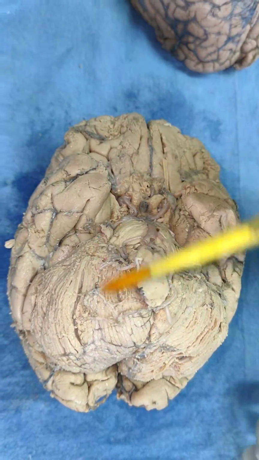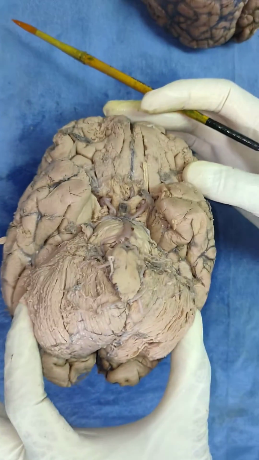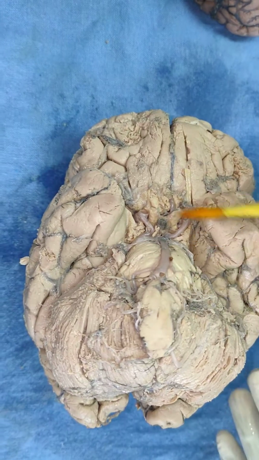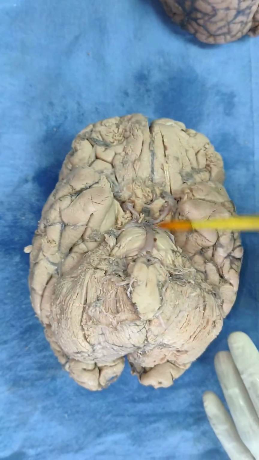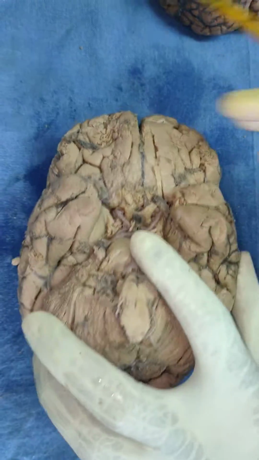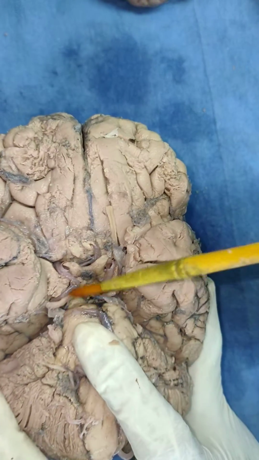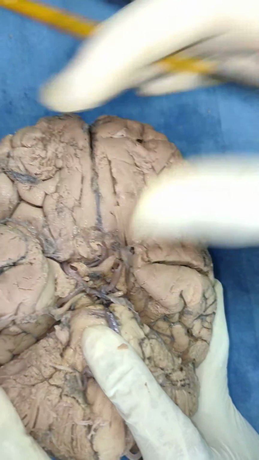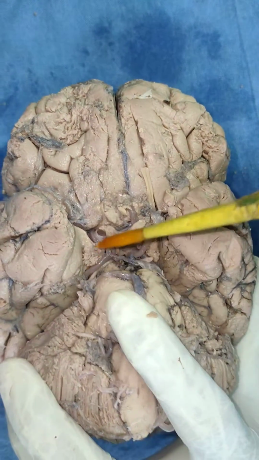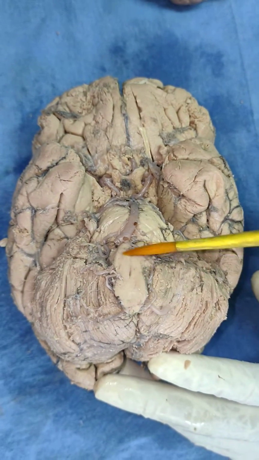Then which structures are seen here? This is the cerebellum, and in front of the cerebellum we can see the brain stem. The brain stem has three parts from superior to inferior. This part is the midbrain. There is a specific part of the midbrain called the cerebral peduncles which are seen here, and this is the pons, and this is the medulla oblongata.